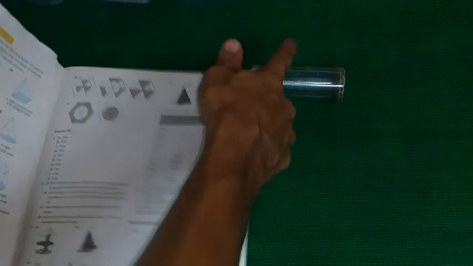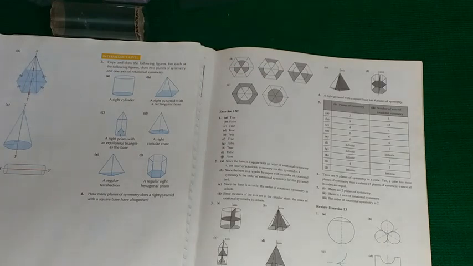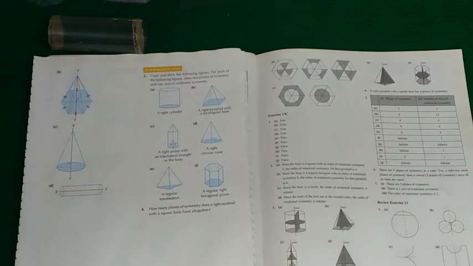I hope that the first question, where we have to identify the order of rotation of a 3D shape, is clear. Okay. If there are any more shapes that you want me to discuss about the order of rotation, I'll do so, but kindly do let me know the questions that you want me to discuss.